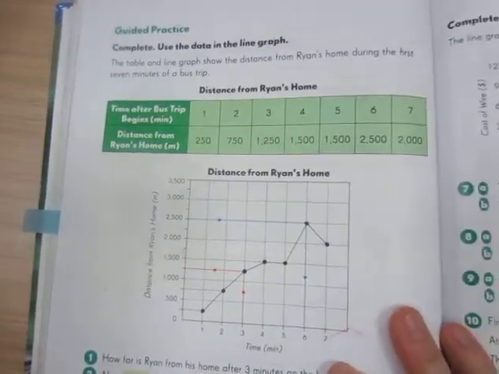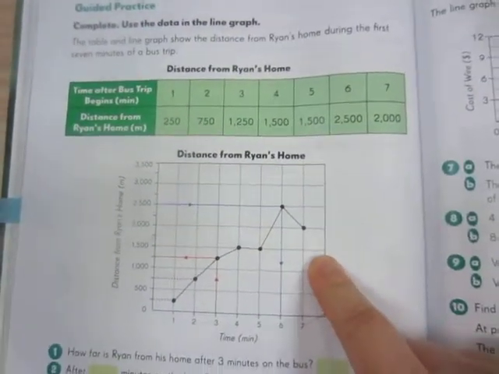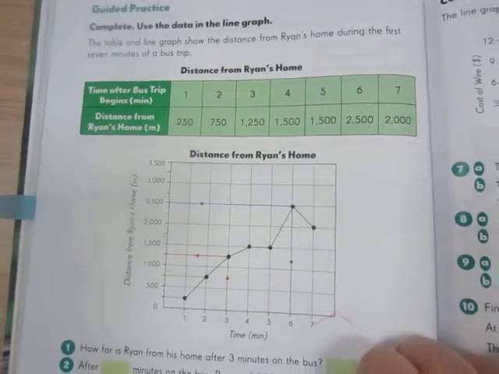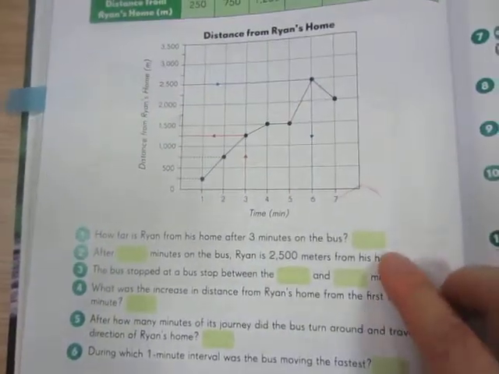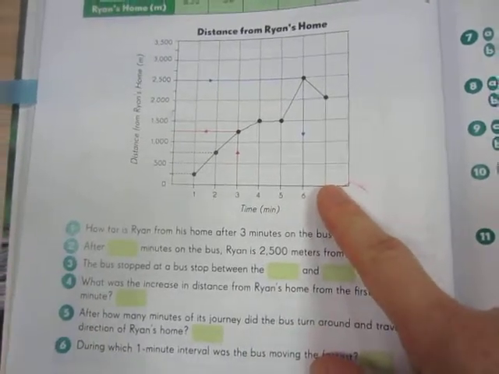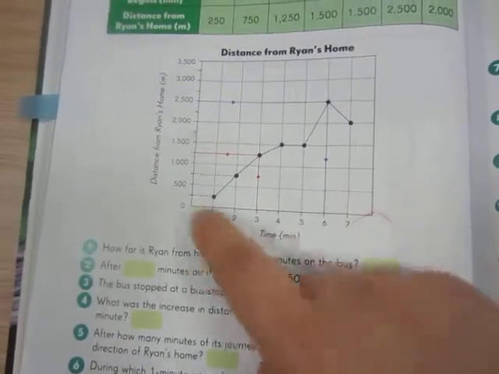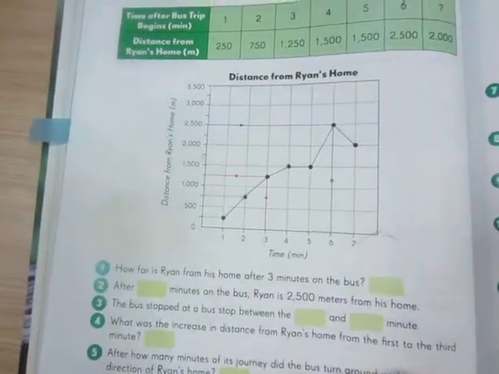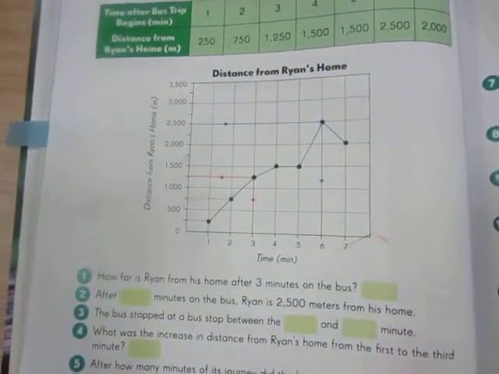And then let's do the guided practice. You have to complete it using the data in the line graph. This one is about distance from Ryan's home. The questions that follow here, before we answer them, we take a look at the horizontal axis that shows the time in minutes, and the vertical axis shows distance from Ryan's home in meters.